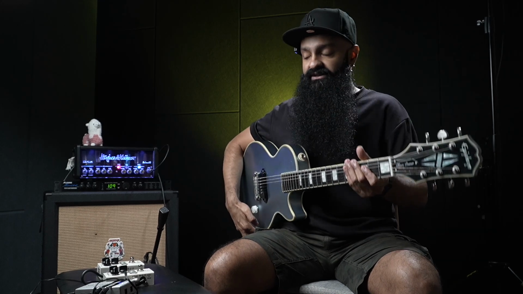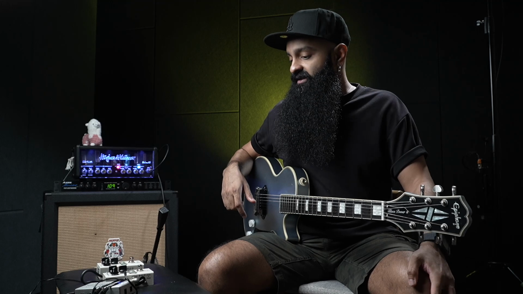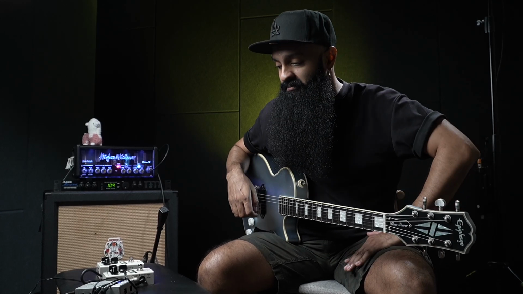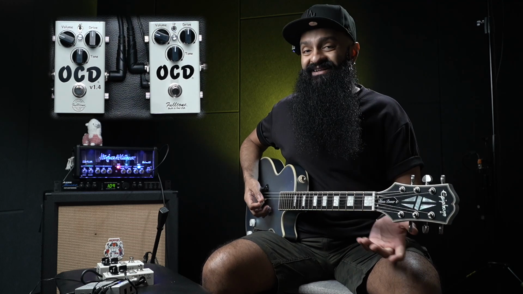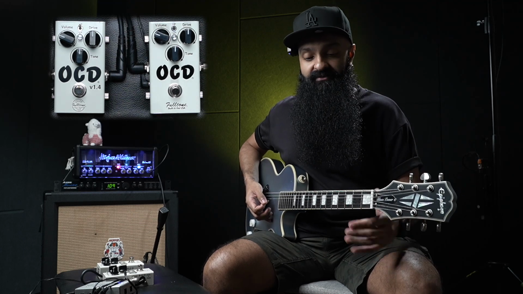I'm using this Epiphone Jared James Nichols signature guitar, going to a Hughes and Kettner Tubemeister Deluxe 20, going to an Orange PPC 2.0 vertical cab, and being mic'd up by a couple of SM57s with the Fredman Mic Clip. And I'm using it in a slightly pushed clean tone, so that we can hear the true distinction between both of these pedals. So this is a clean tone. It breaks up a little bit.